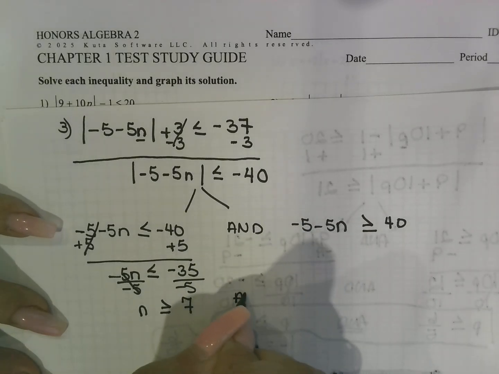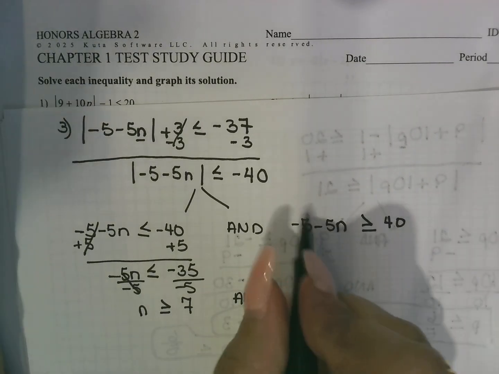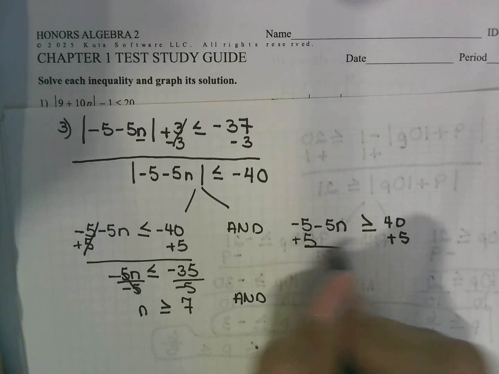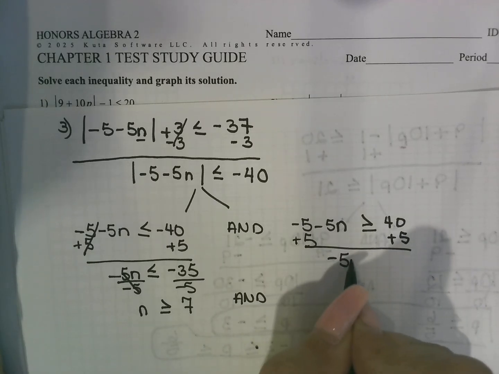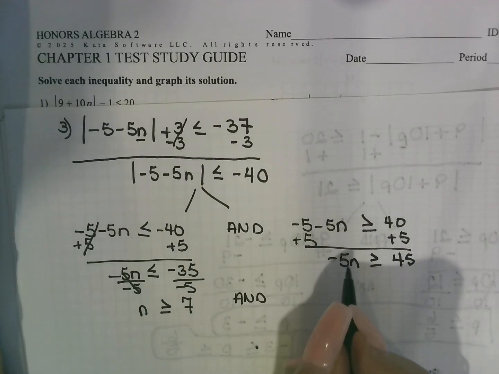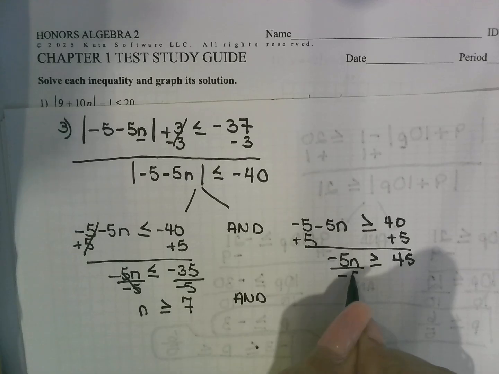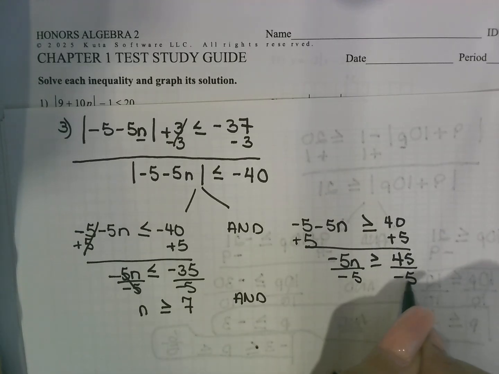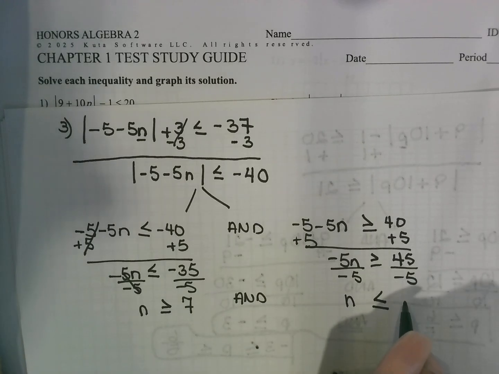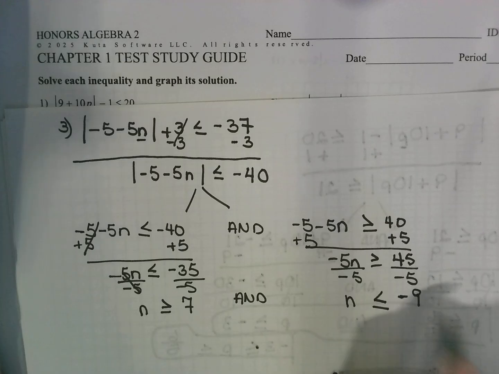And here we're going to add 5 to both sides. We're going to get negative 5n greater than or equal to 45. And we're going to divide both sides by negative 5. Again, you're going to flip your sign. n is less than or equal to negative 9.